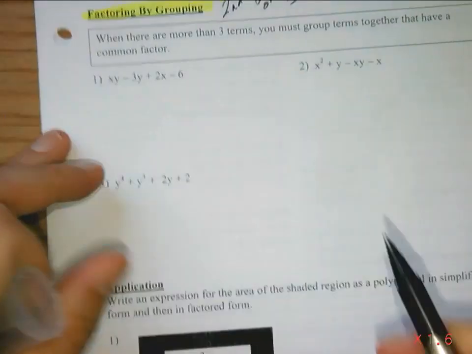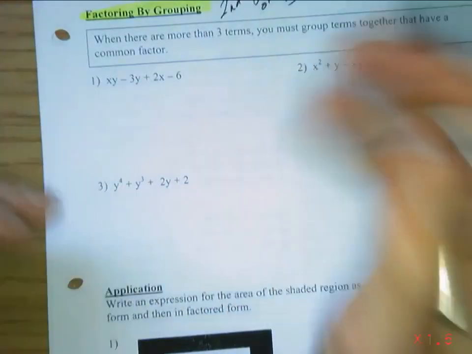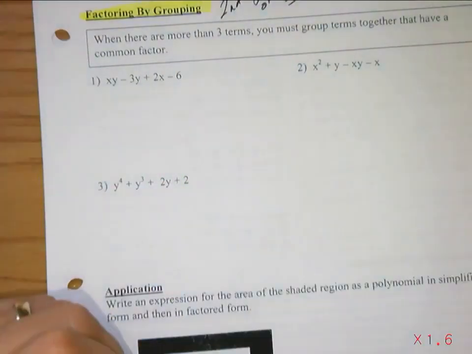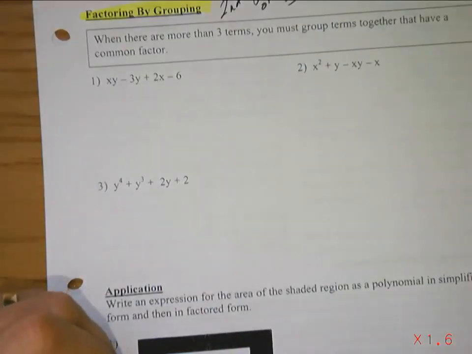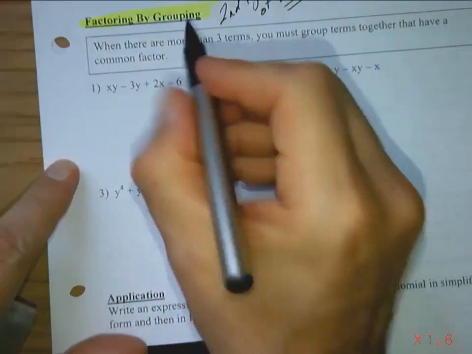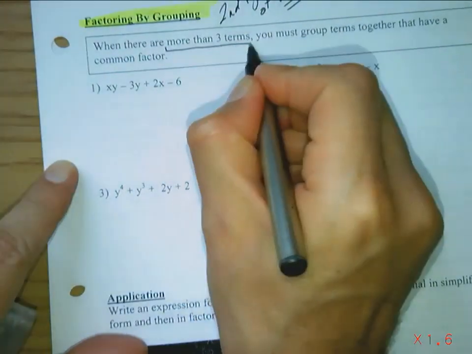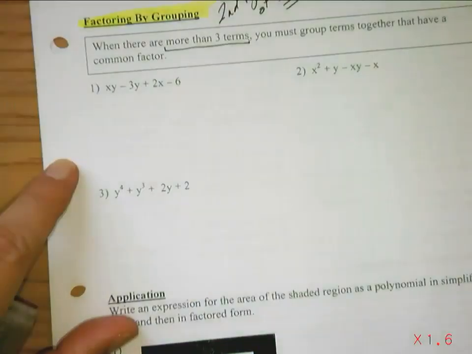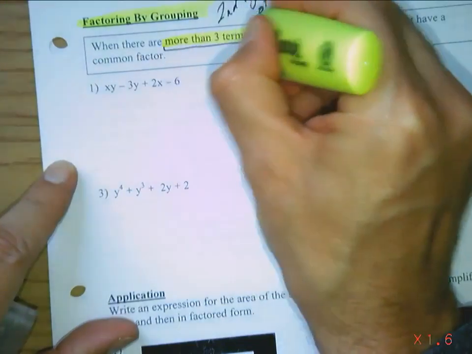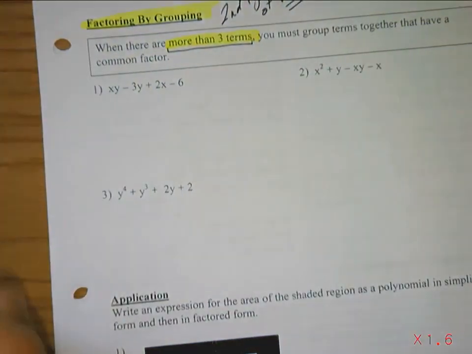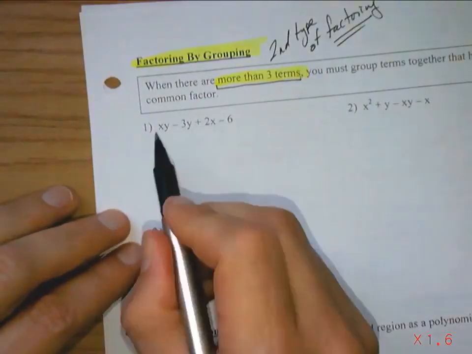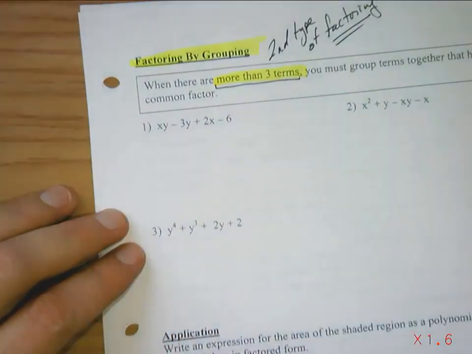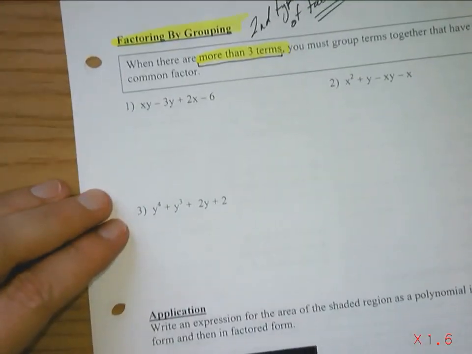It's called grouping because what you do is you're going to put these factors in groups and then you're going to common factor twice. So it happens when there's more than three terms. What did I say? More than three terms. Say that again. More than three terms. Okay. 1, 2, 3, 4 terms. Guess what? That's more than three terms.